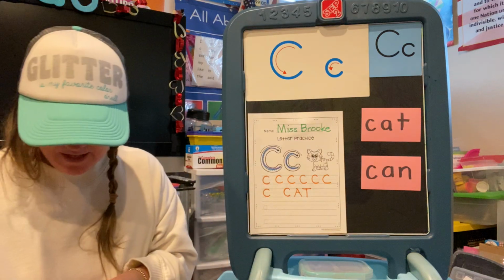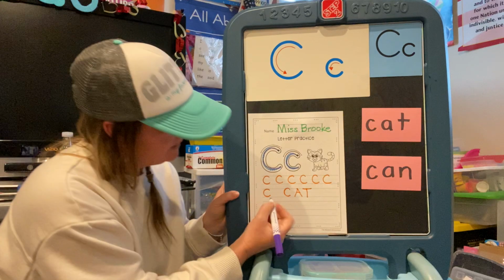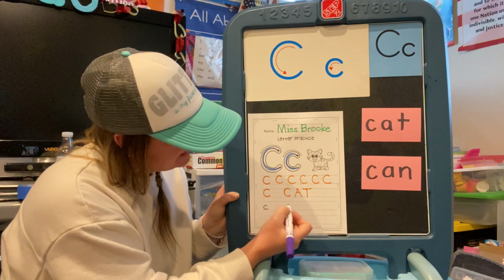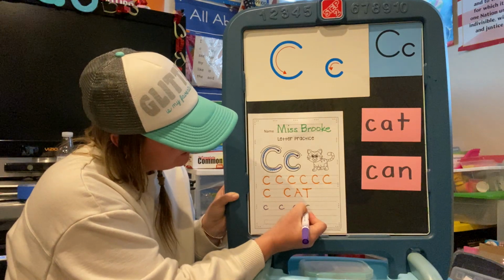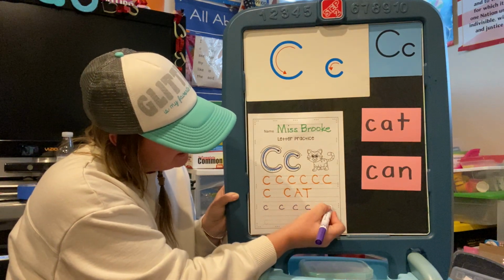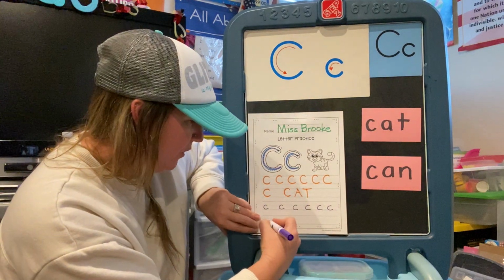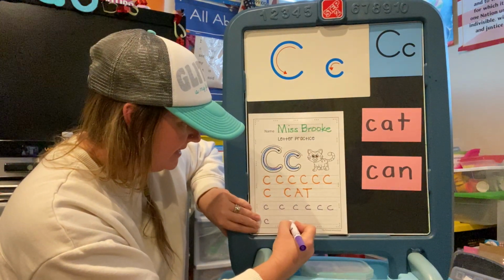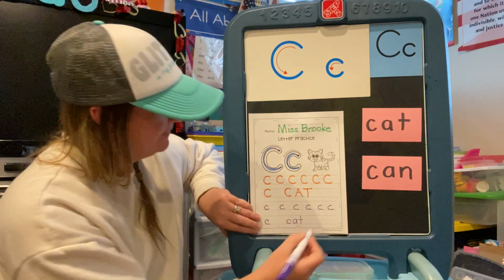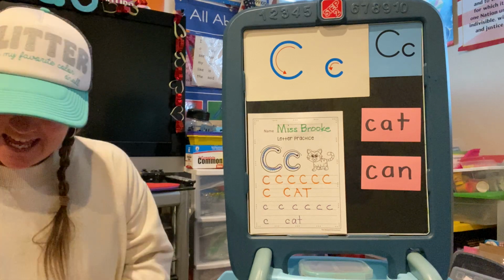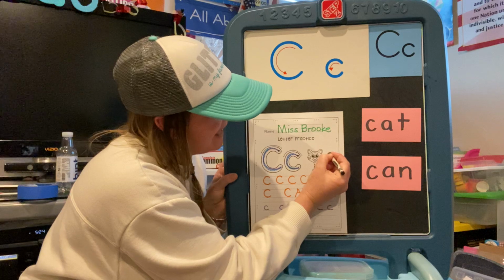And then same thing, I think I'm going to switch colors. Remember, you can use the same color or switch colors. And you have your little C and little C's across. Remember, you want to do it about 4 or 5 times to practice. And then you can write the word cat again using your lowercase letters. So C, A, T. Fantastic. And then after you're all done, you can color your little kitty cat.